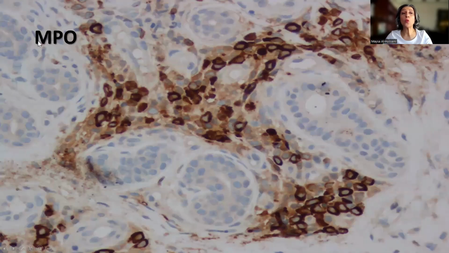How to prove it? Very simple. With one single immunohistochemical stain, MPO. MPO should not be staining precursor cells like these in the dermis unless the patient is known to have leukemia, and this is a leukemic infiltrate. Normally, the MPO would be positive only in mature neutrophils, but not in immature forms of cells like these ones.